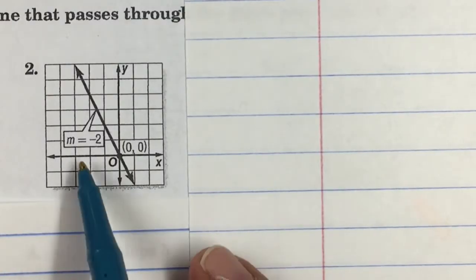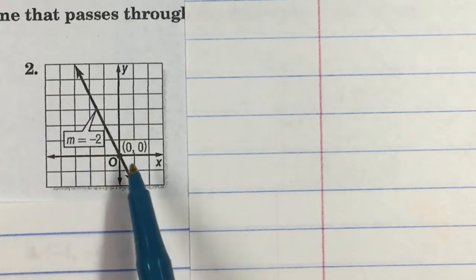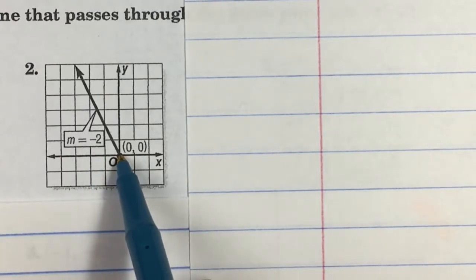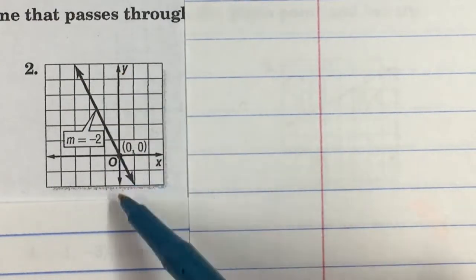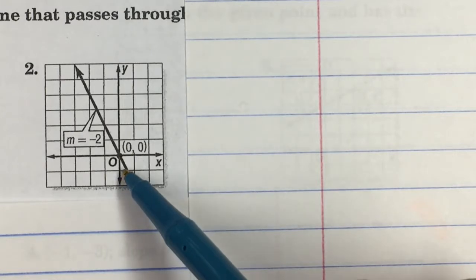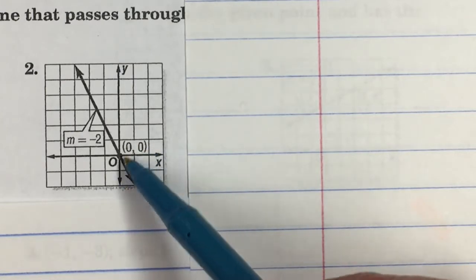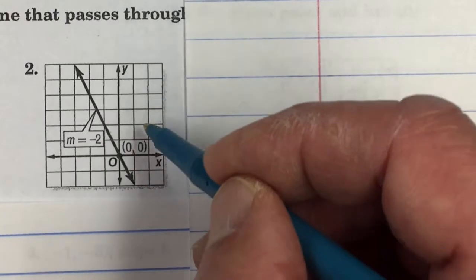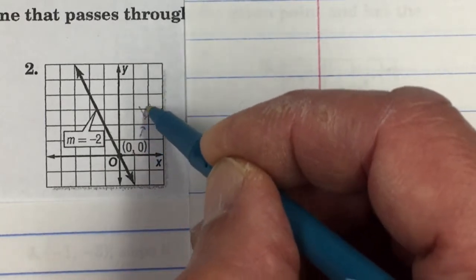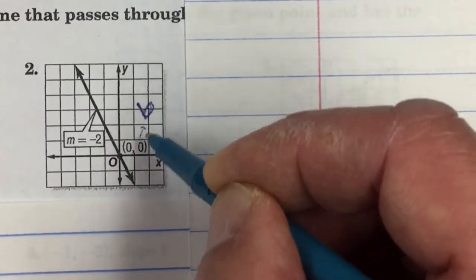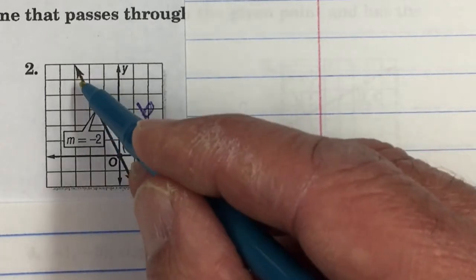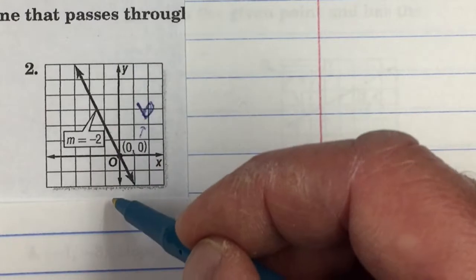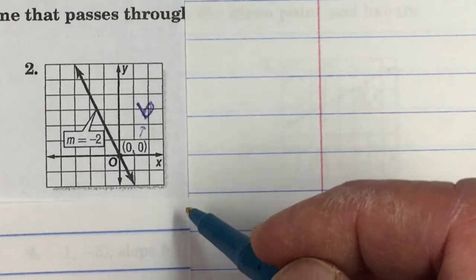What do we have? We have m equals -2, and the line passes through the point (0, 0). Now remember, the y-intercept is the point where the line cuts the y-axis, right? So its x-coordinate is going to be 0, and the y-coordinate is going to be my b in this case. B is going to be the y-coordinate of the point of intersection of the line and the y-axis. This is the definition of y-intercept.